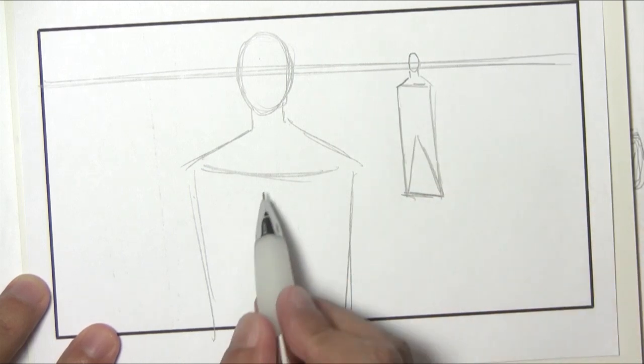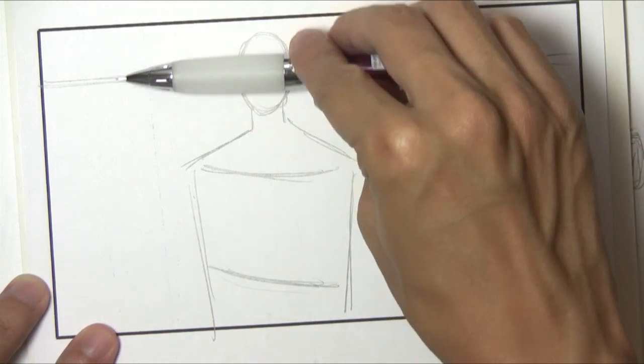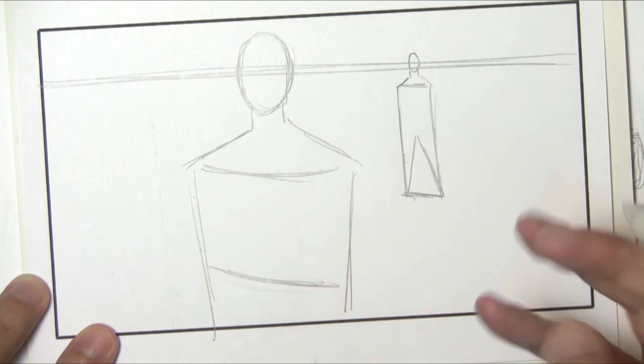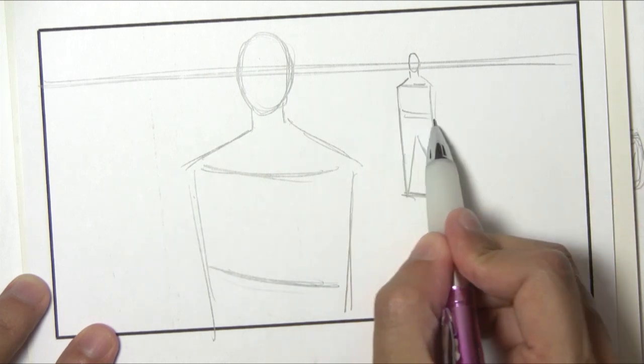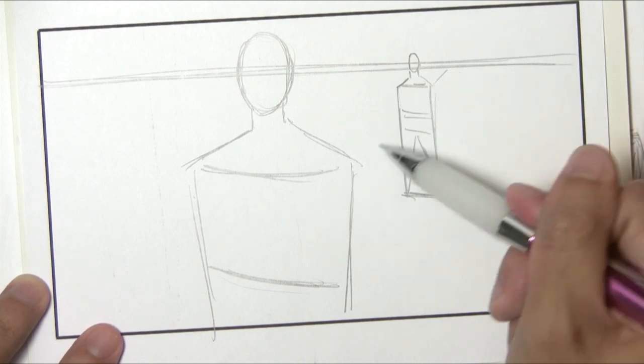because he's not facing to the right as much as he was in the previous drawing, his shoulder line is not as angled as it was before. But I'm still going to follow that principle of, as these horizontal lines get further from the horizon, the angle will increase.